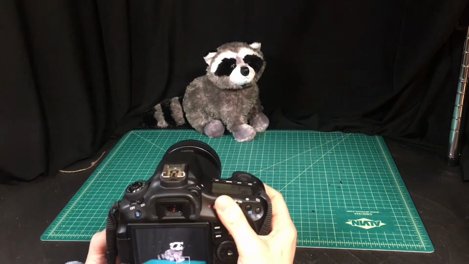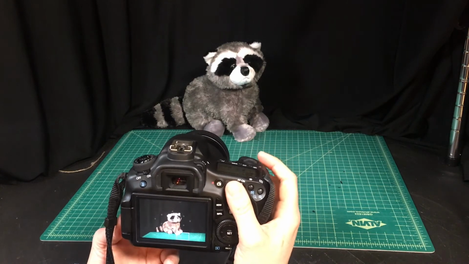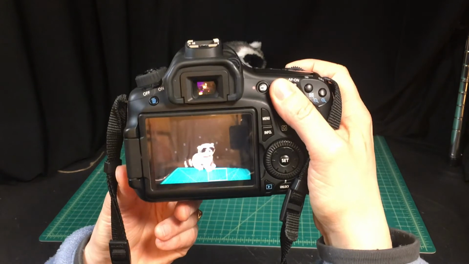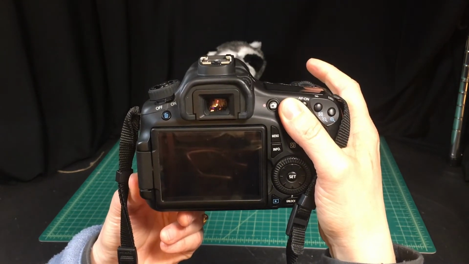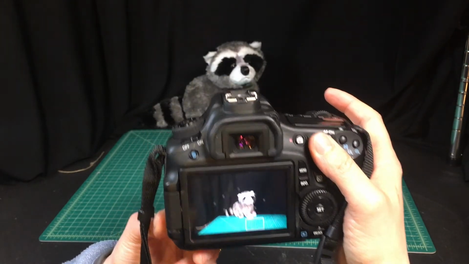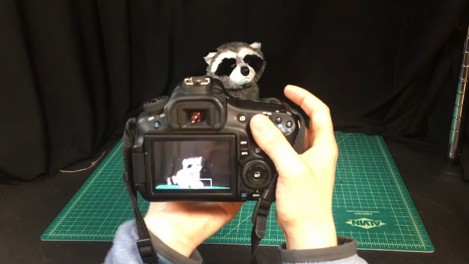Landscape mode, again, this isn't a great situation because I don't have a lot of stuff going on in the background, but it would keep everything in clear focus. And it's not forcing a flash in landscape mode because it's assuming you have enough light. Macro mode is for getting in close.